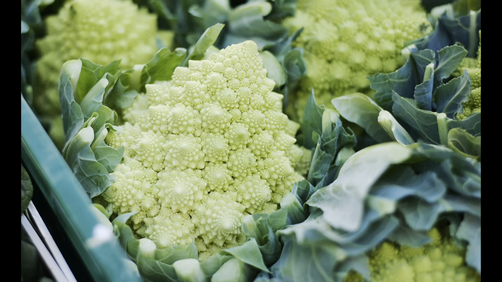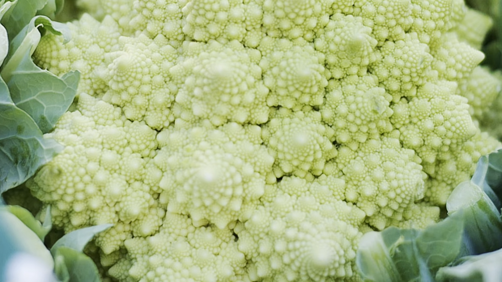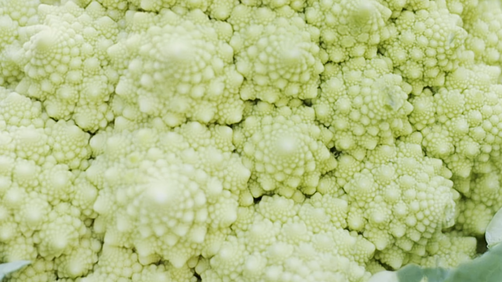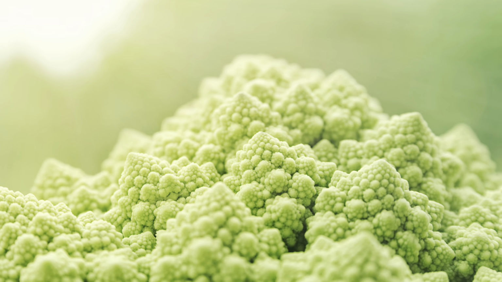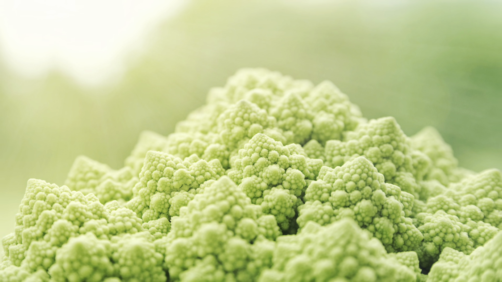A classic example is Romanesco broccoli. Zoom in and you see a smaller copy of the same pattern. Zoom in again, same thing. It's like each little bump is a mini version of the whole vegetable.